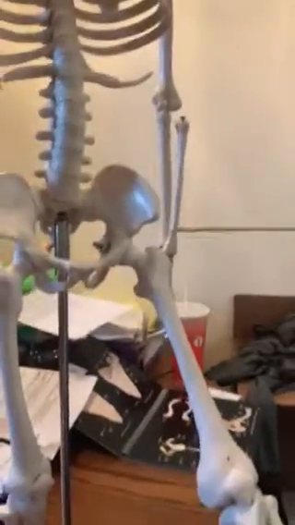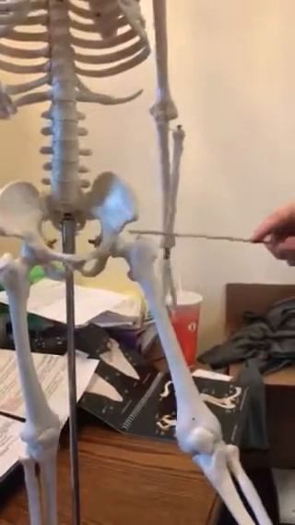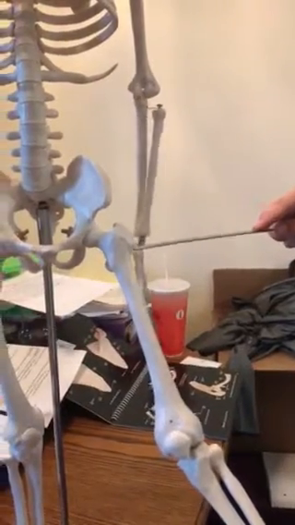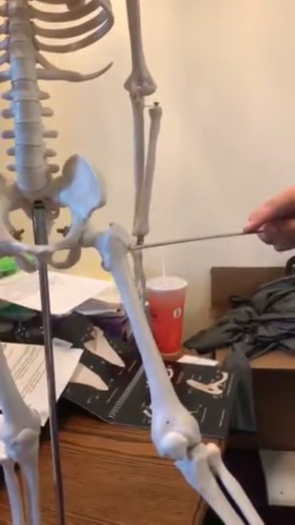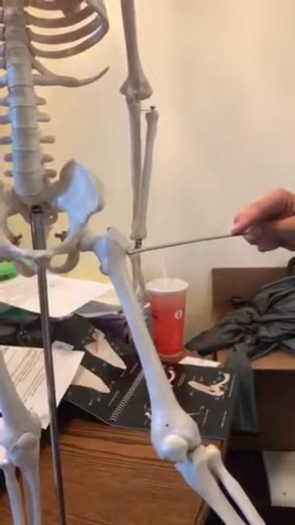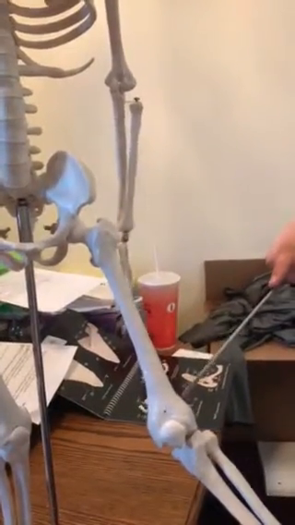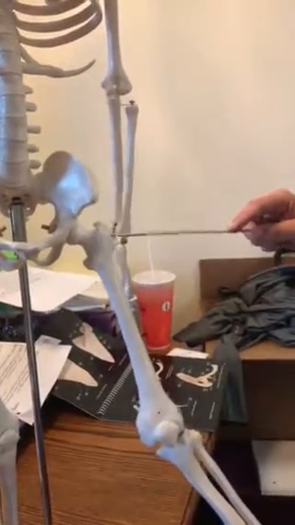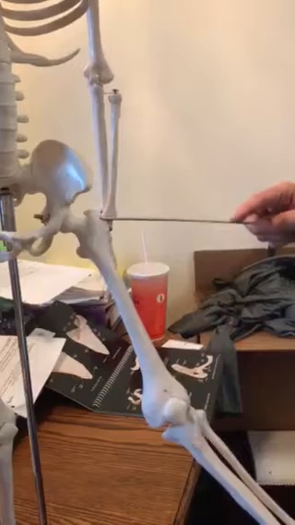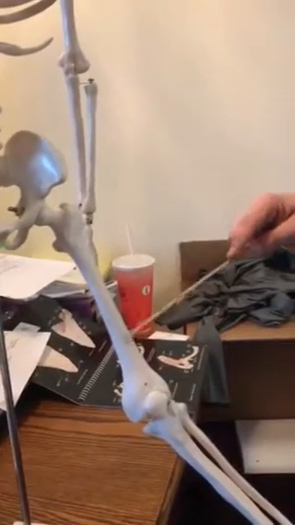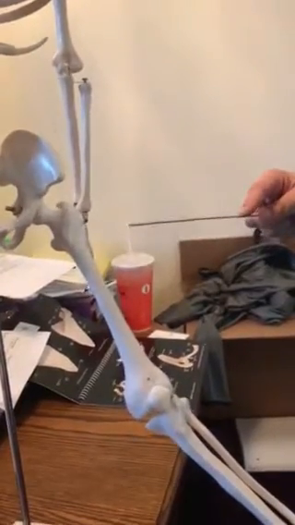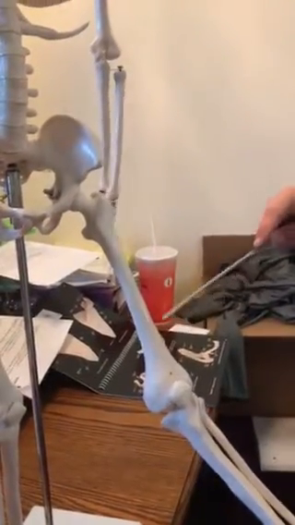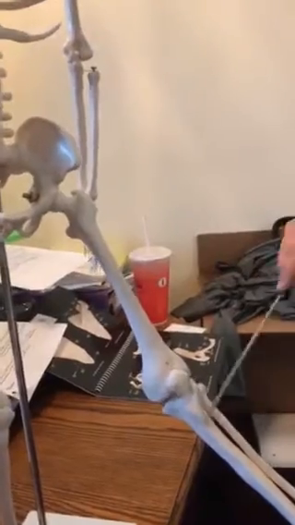The femur head is here. The greater trochanter is here. Lesser trochanter is here. The adductor trochanter is here. The greater trochanter is joined by the hip joint and articulates with the hip bone and femur. Same thing with the lesser trochanter. The adductor trochanter is the knee and tibiofemoral joint and articulates with the femur and the tibia.